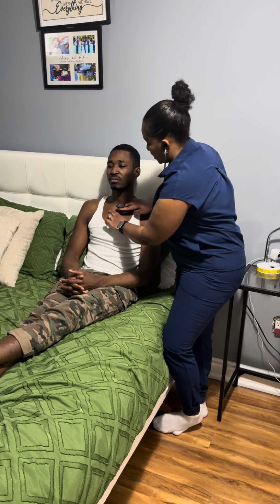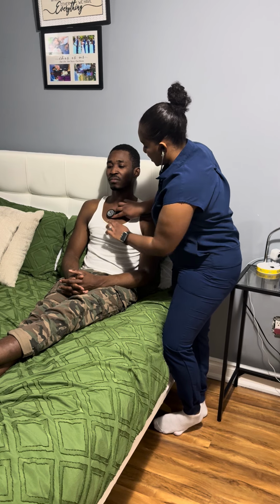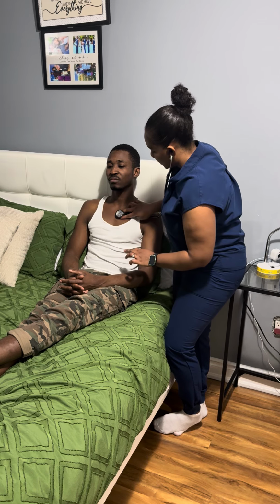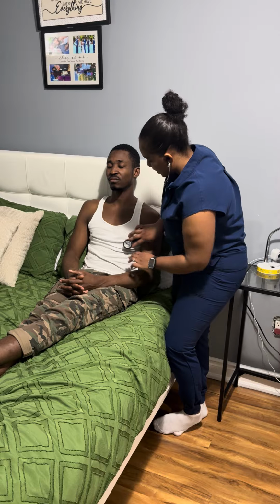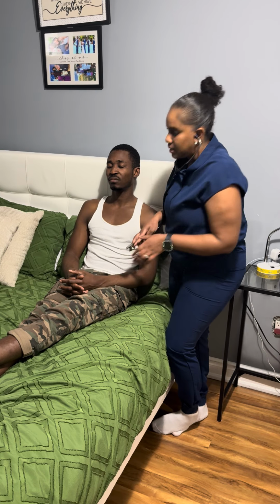Now I'm going to listen for any extra heart sounds, and extra heart sounds would be S3 or S4, or any murmurs, which would be a quiet blowing, swishing sound. So I'm going to go in the same landmarks: aortic, pulmonic, Erb's point, tricuspid, and mitral valve. And no extra heart sounds were heard, and no S3 or S4.